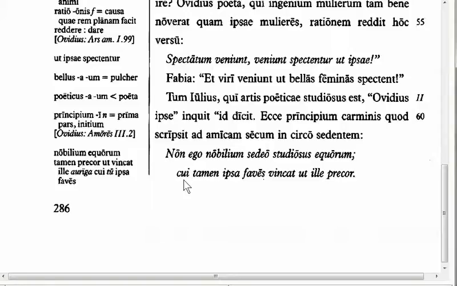So the rhythm for this is "qui tamen ipsa faves." So "qui tamen ipsa faves, wink atutile precor." So you'll hear a boom ba ba boom ba ba boom, boom ba ba boom ba ba boom. That's the rhythm of pentameter verse. So a hexameter followed by a pentameter verse is called elegiac.